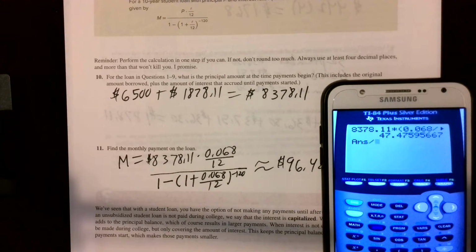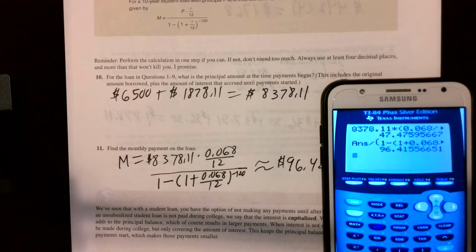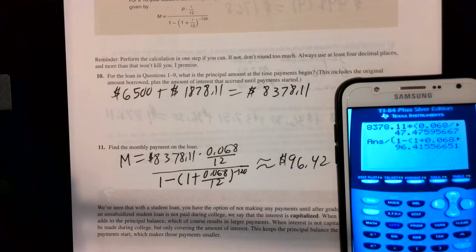We hit divided by, open parenthesis, 1 minus, parenthesis, 1 plus 0.068 divided by 12, close that parenthesis, and take it to the negative 120 power. Hit that right arrow one time to get it down to the regular size. Hit the close parenthesis, and as you see here, if we round it to two decimal places, it's $96.42.